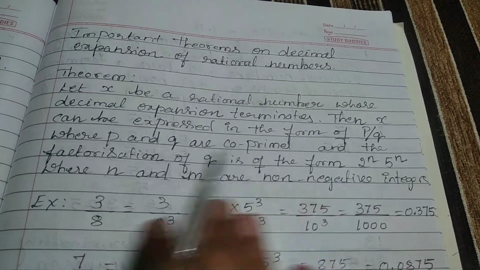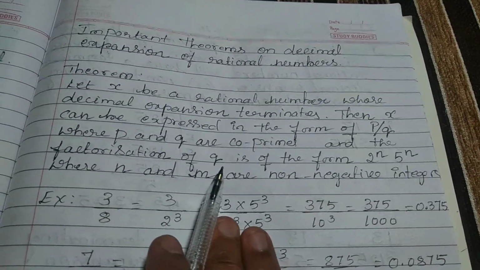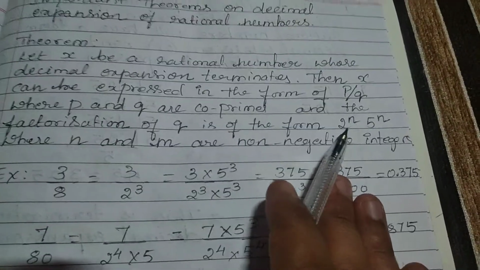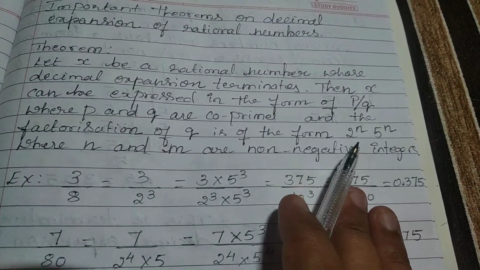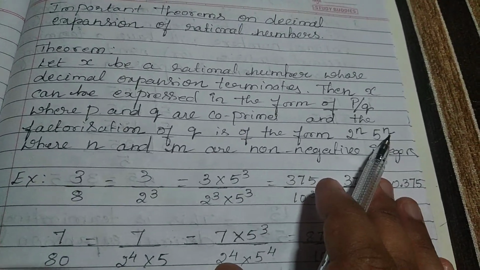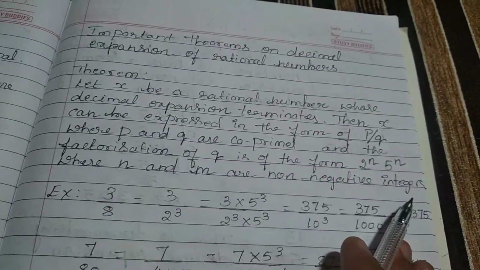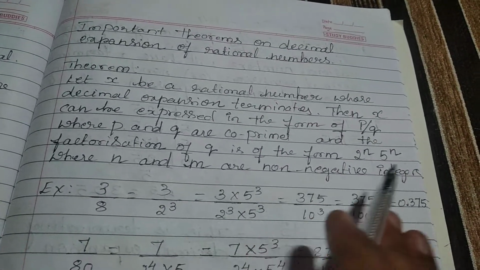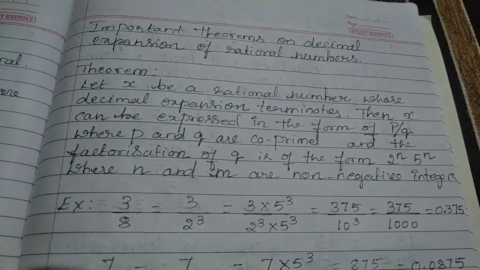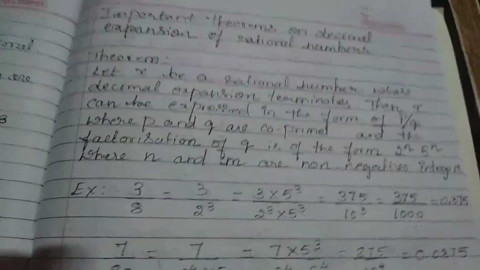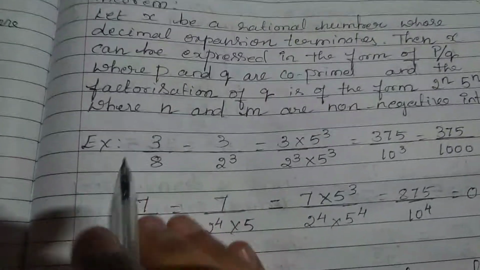Okay, and the factorization of q is of the form 2 to the power of n and 5 to the power of m, where m and n are non-negative integers. Okay, so this is the theorem. Now I'll explain how it is, giving an example.